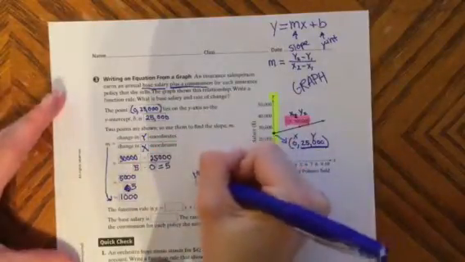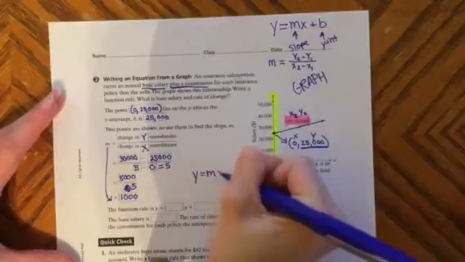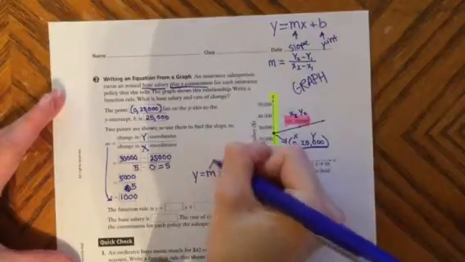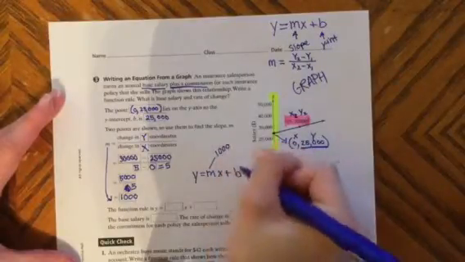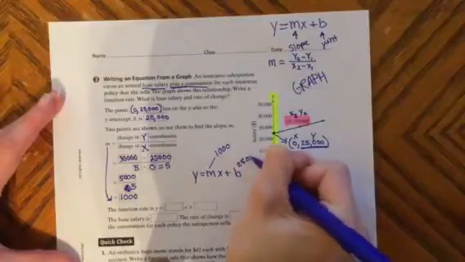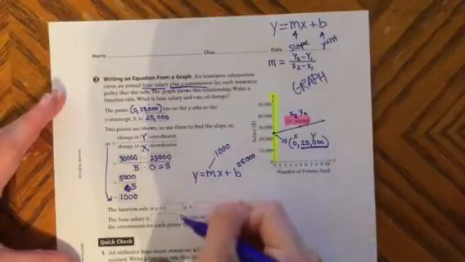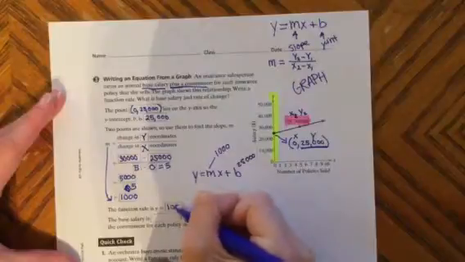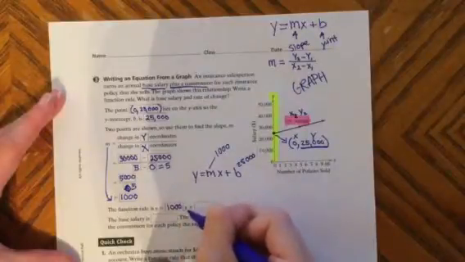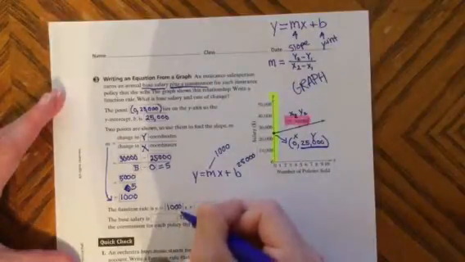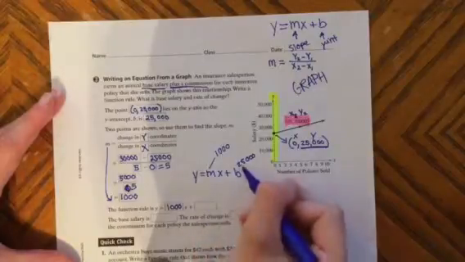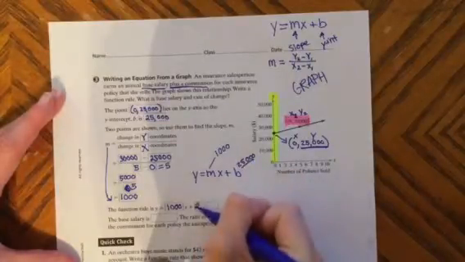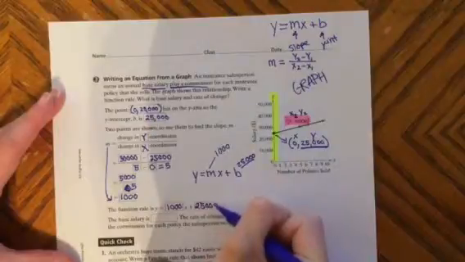So now all we have to do is plug it into our formula. We said M was 1,000 and this was 25,000. So the function rule is for every sale she makes, she's going to multiply it by $1,000 and add it to her base salary of $25,000.